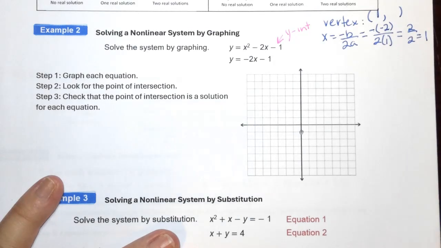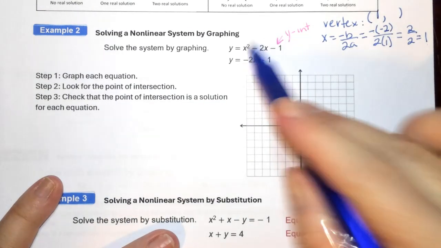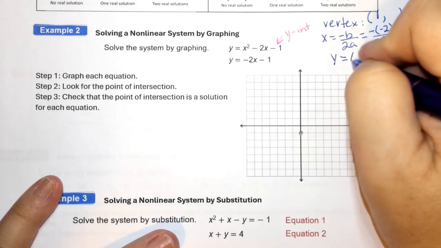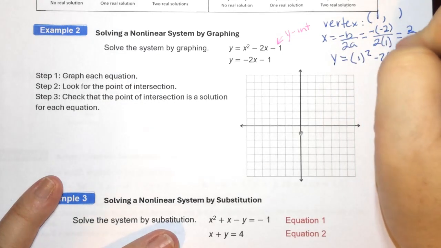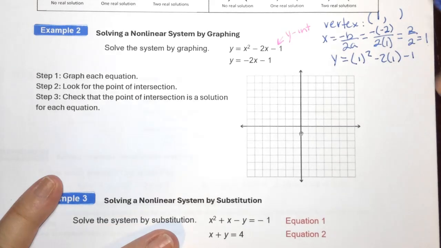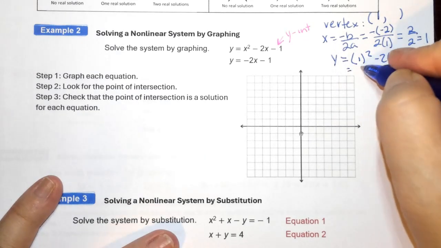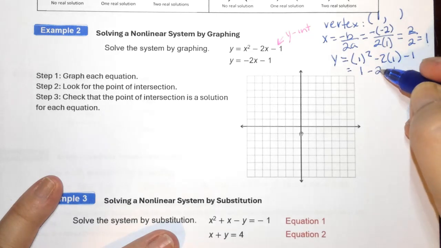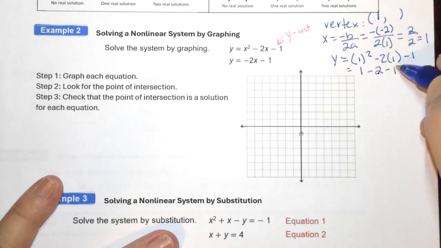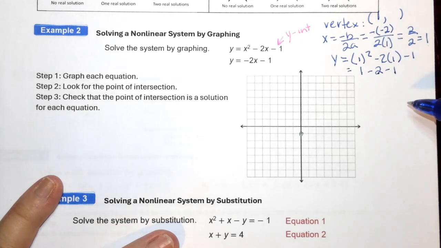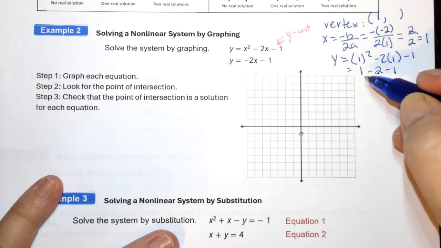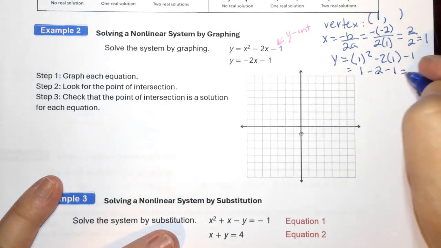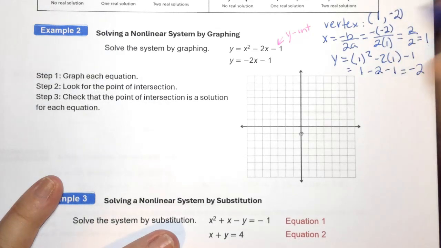How do we find the y? We take our x value, substitute it into our equation. So we're going to find y by saying 1 squared minus 2 times 1 minus 1. So 1 squared is 1, 2 times 1 is 2. Then if I take 1 minus 2 is -1, minus another 1 is -2. You could also think about it as this one and that one cancel out, so you're left with -2. So that is the y value of our vertex.